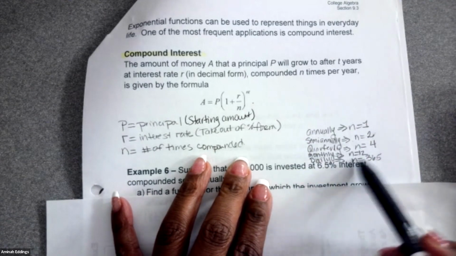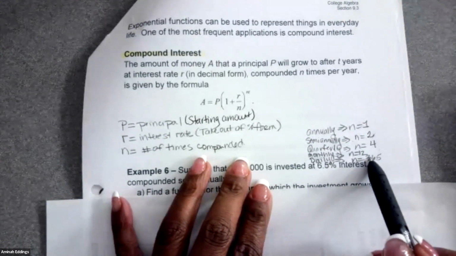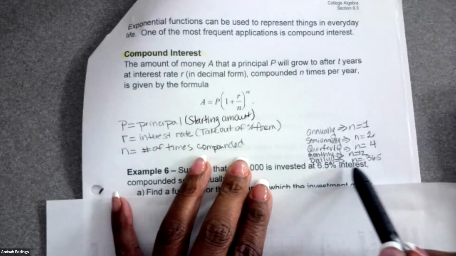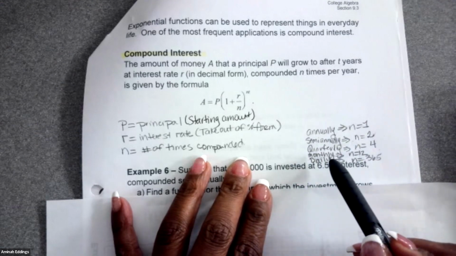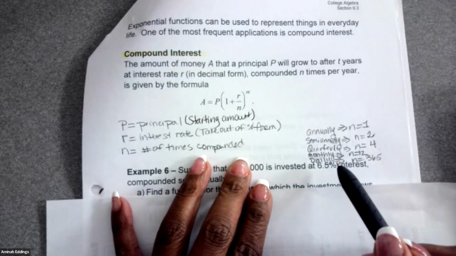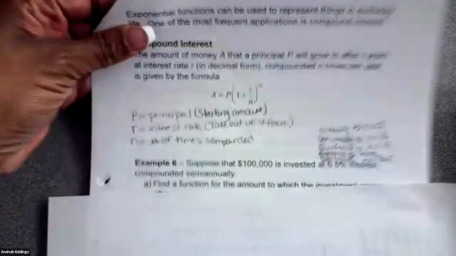Quarterly, N will equal 4. Monthly, N is 12. And then daily, your N is 365. Again, keep in mind that this is the number of times it will be compounded within a year. And so that's where these numbers are coming from, okay?